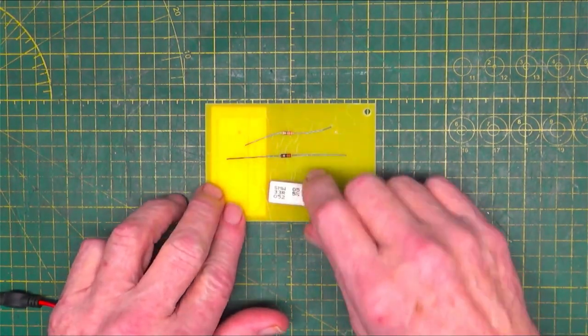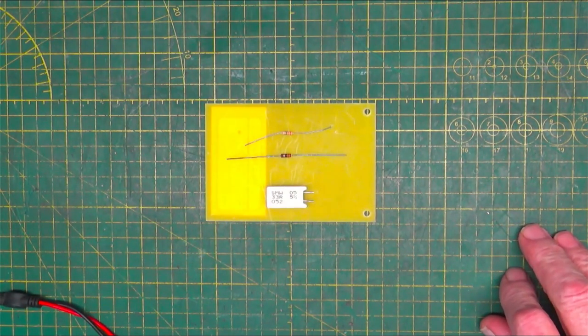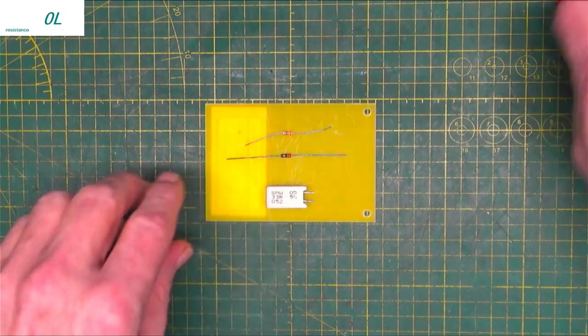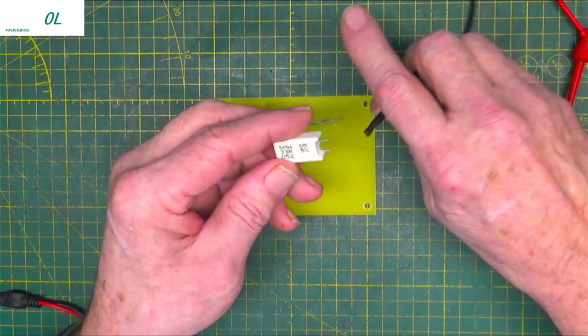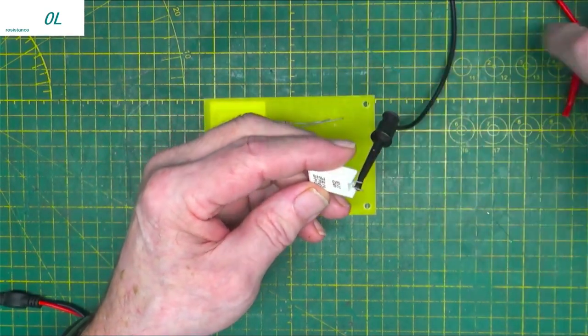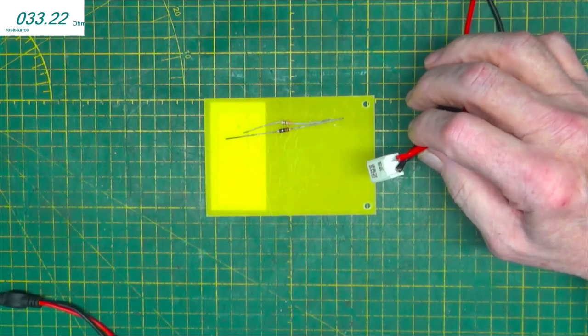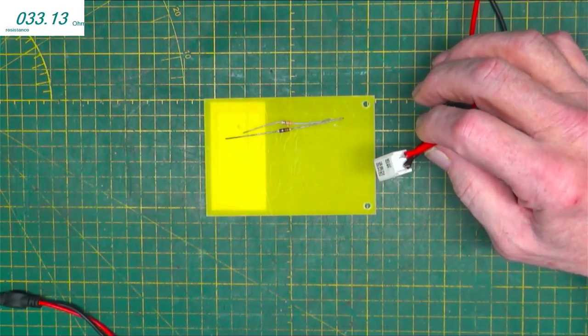What we have here is a wire wound 33 ohm resistor. Let's get the meter up, and I'll show you that it says 33R on it. I believe this is 5 watts, and it is 5%. And it says 33.1.